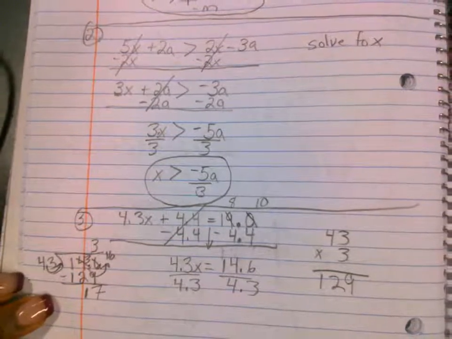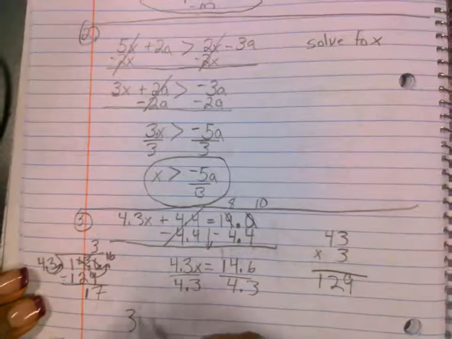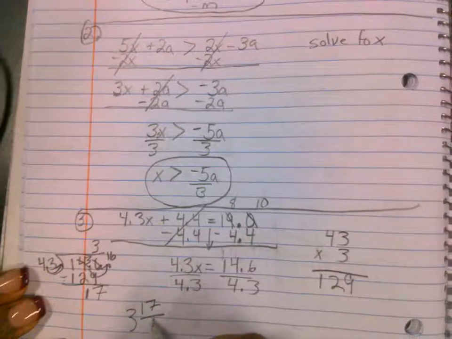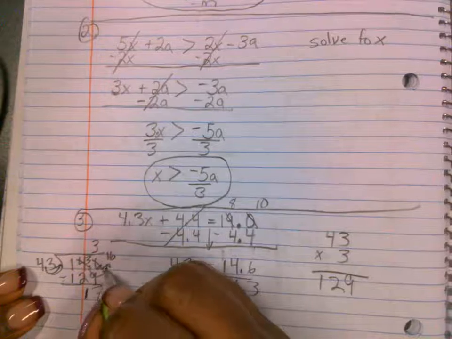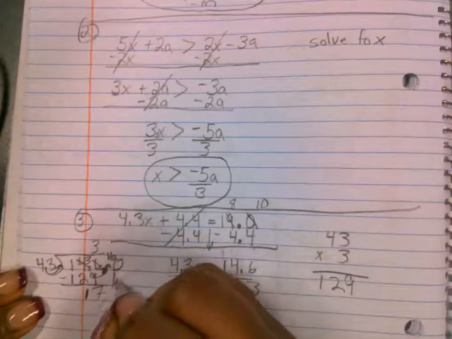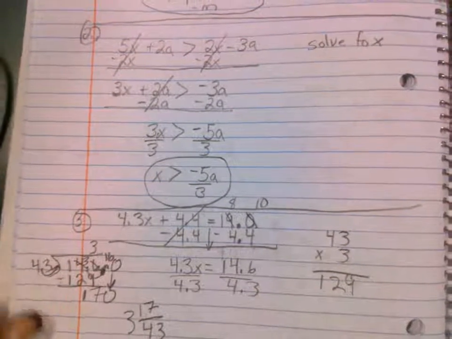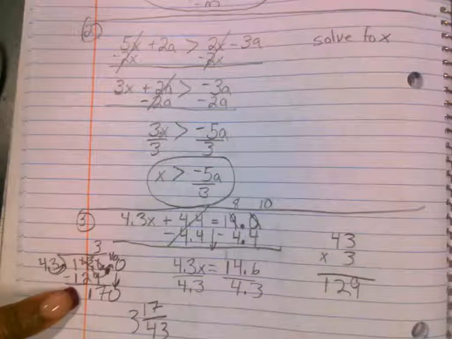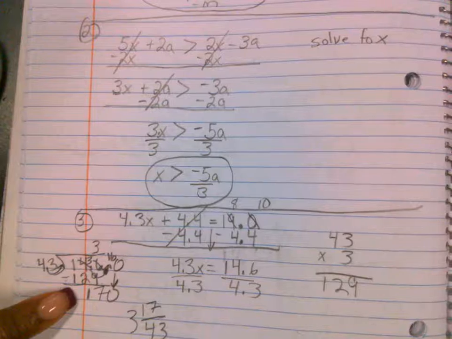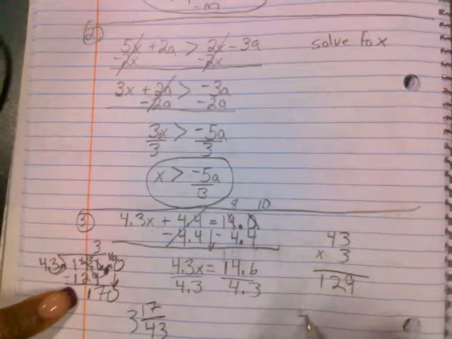If we want to write this as a fraction, we would put 3 and 17 over 43. If we want to write it as a decimal, we add a decimal and a 0. Bring down the 0. How many times will 43 go into 170? 3 times.